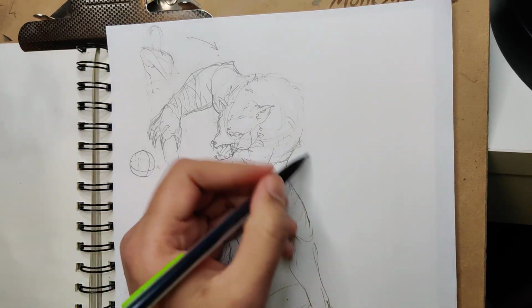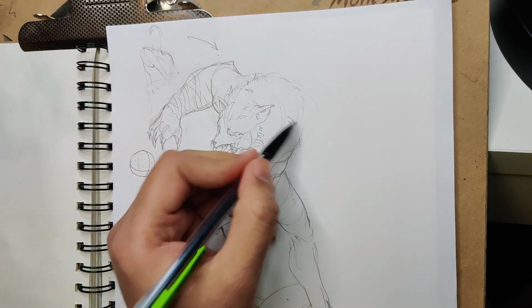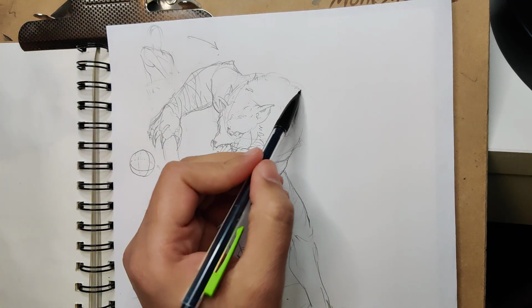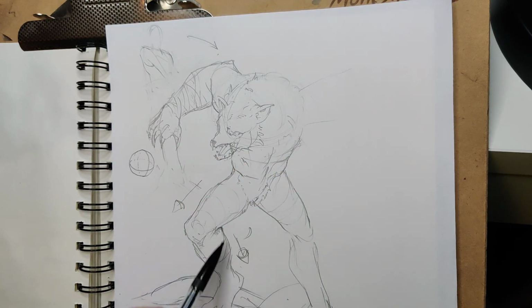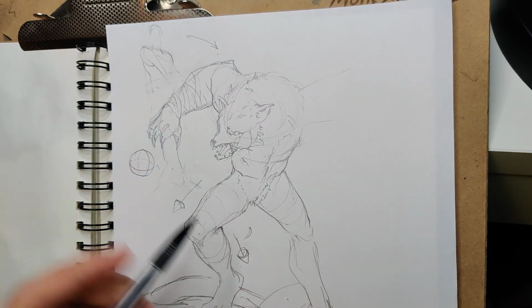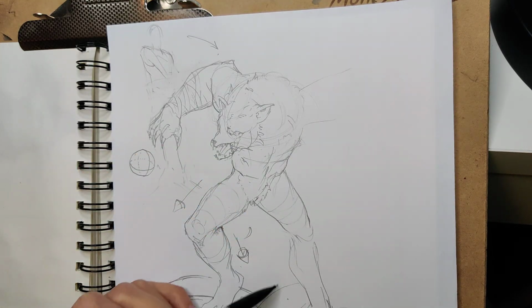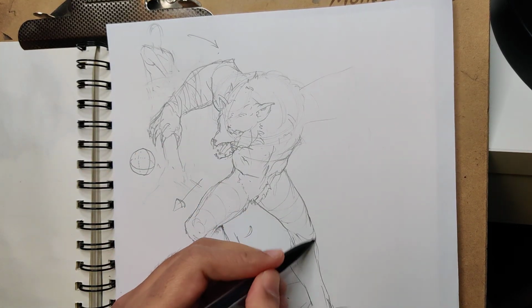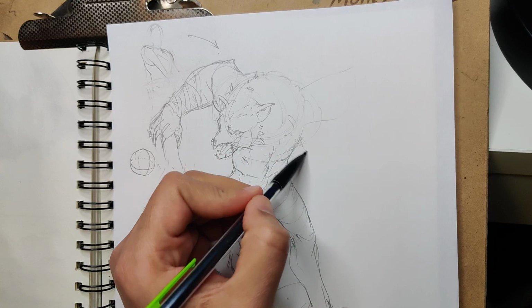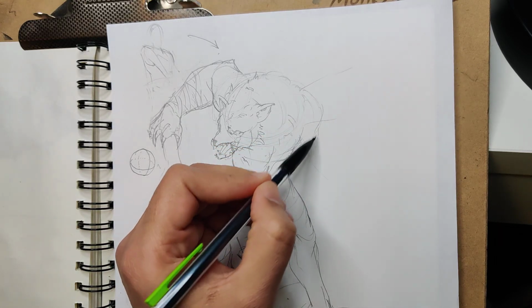So let me think about the other hand. The one thing I'm imagining is putting the other hand in this pose as well, but that will make it more symmetrical. Let's imagine a different way. How is it going to look if I put it like that?